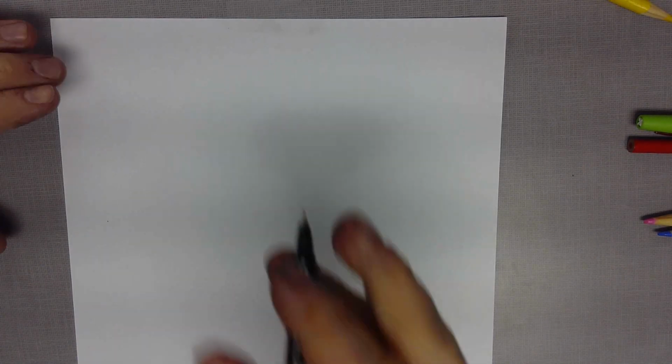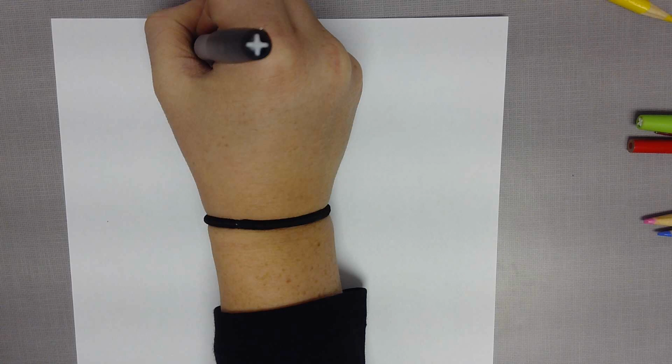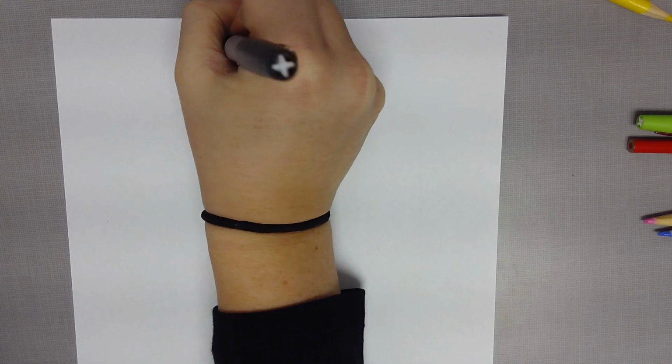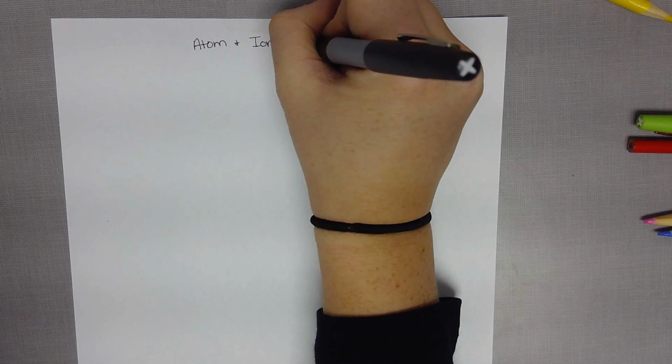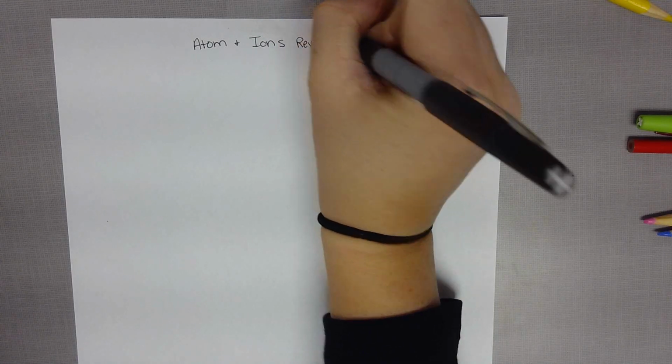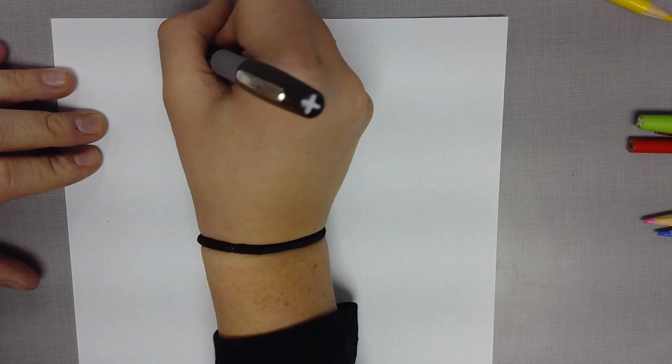Today's lesson should be a review, but this is going to be a quick discussion of atoms and ions as we start getting ready for our next unit on energy and looking at batteries. So, first thing you need to know is the difference between these two terms.